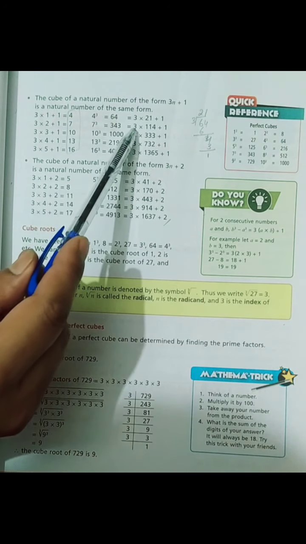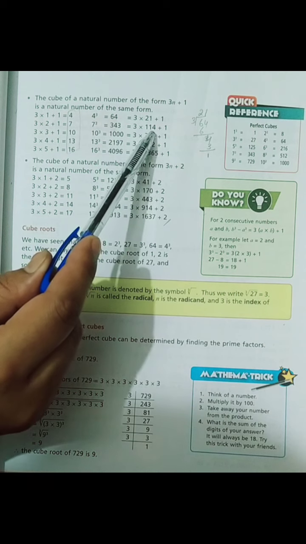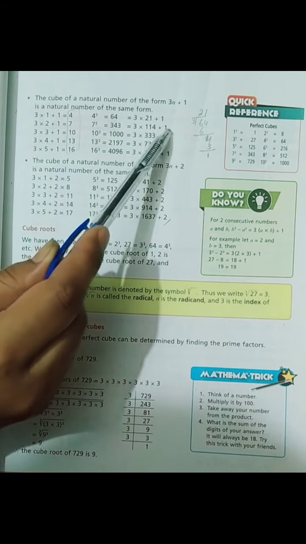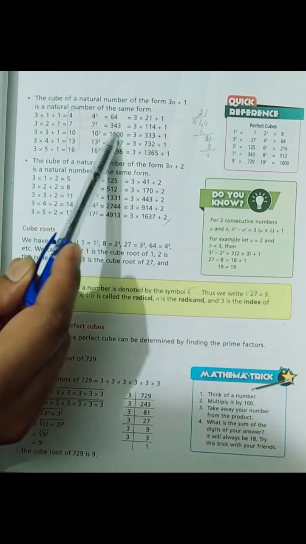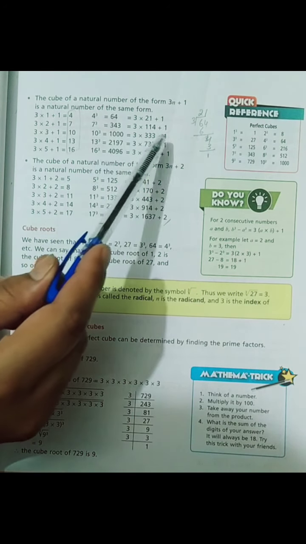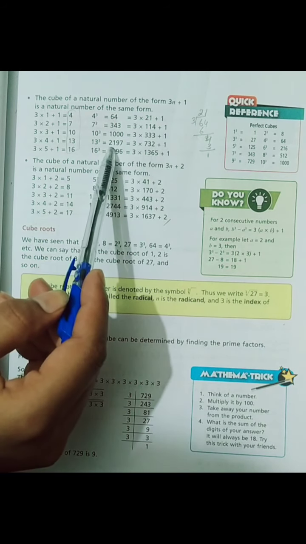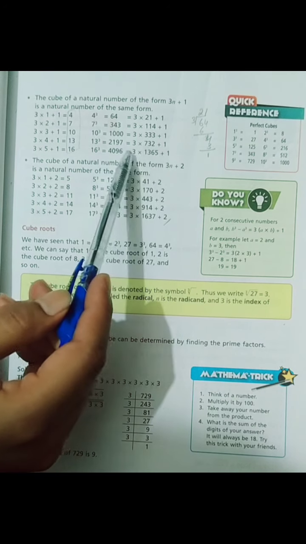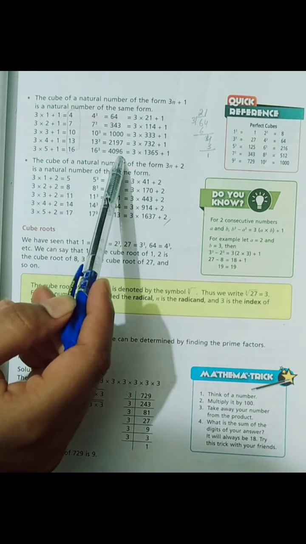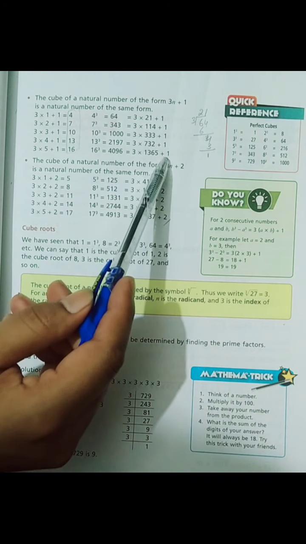Similarly, in the next we divide 3 by 343. We get 114 and 1 is remainder. Similarly, 3 divided by 1000 we have 333 and 1 remainder. 3 divided by 2197 we get 732 and 1 is remainder. 3 divided by 4096 we get 1365 and 1 is remainder.